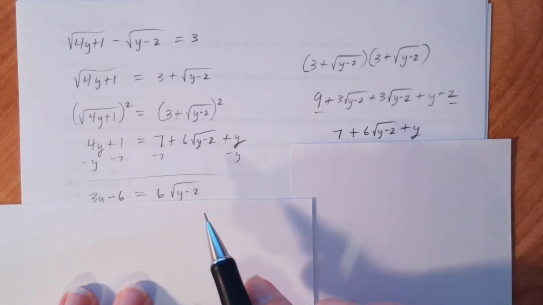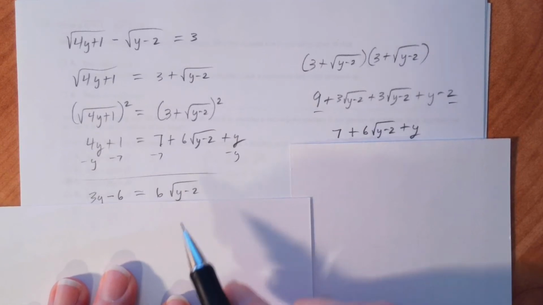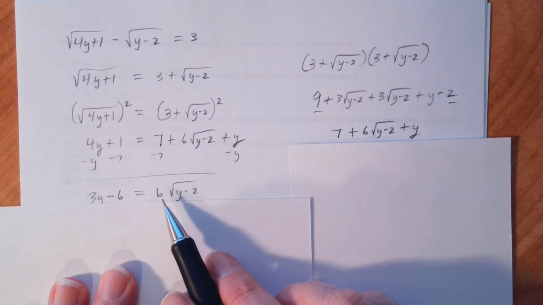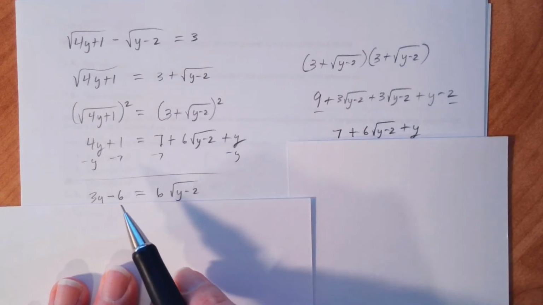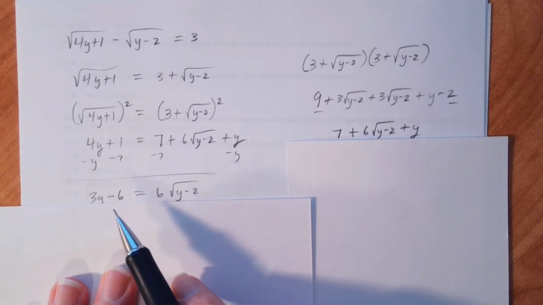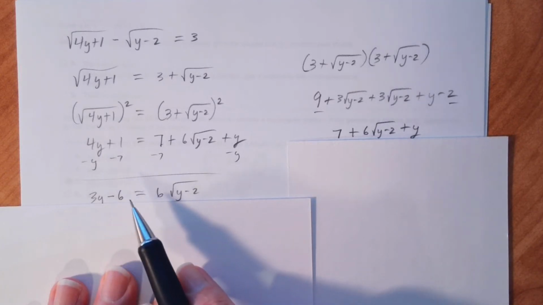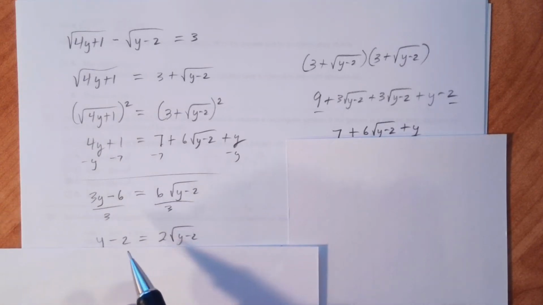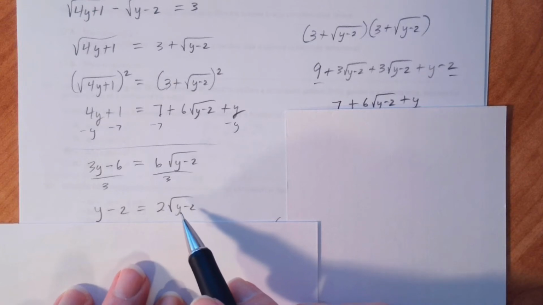Now at this point, you got to be a little bit strategic. I mean, there's more than one way to do this, but the easiest way is, originally I would want to divide by 6, but that's going to leave me with a fraction here. And then I'm going to be squaring both sides. I'd rather not do that. But notice these are both divisible by 3, so I divided by 3. And so I end up with y minus 2 is equal to 2 times the square root of y minus 2.